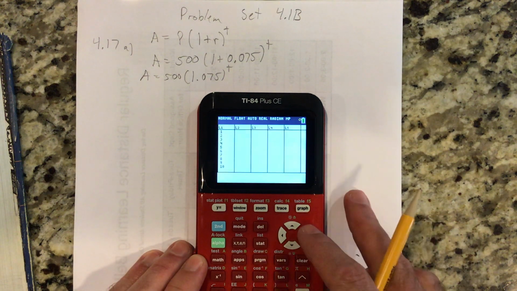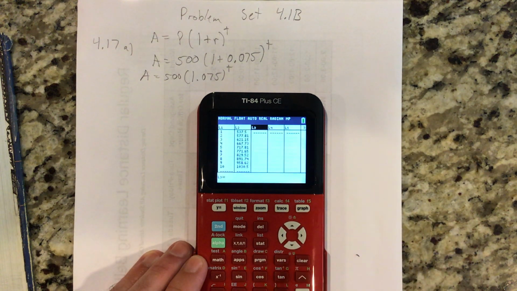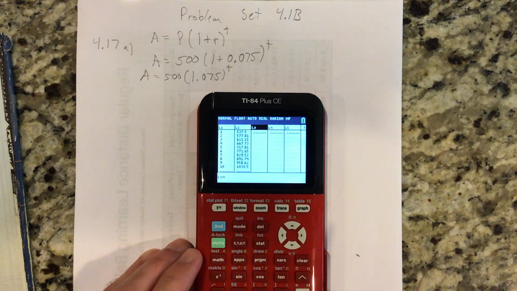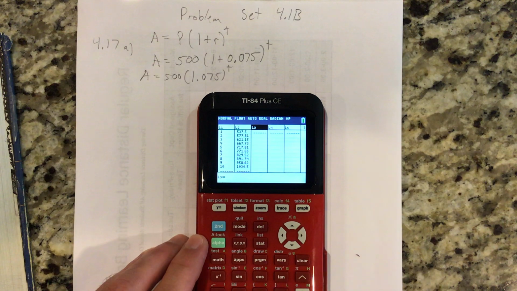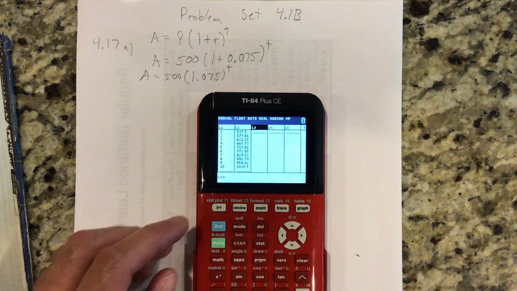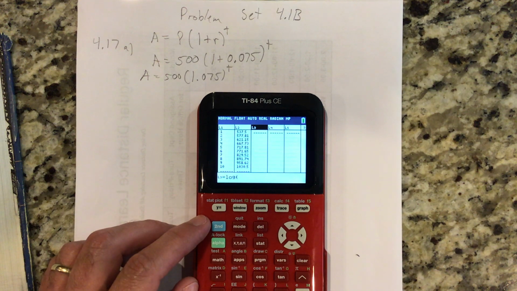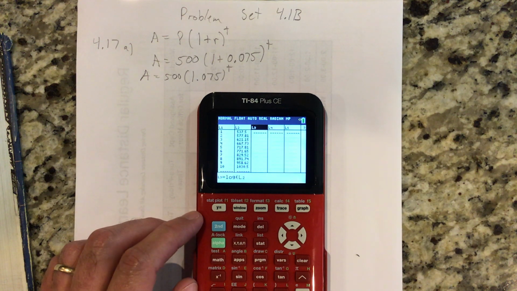All right, part C, let's take the logarithm of each of the y values. Again pretty simple. Find an empty list, and take the log of list 2. And there you go.